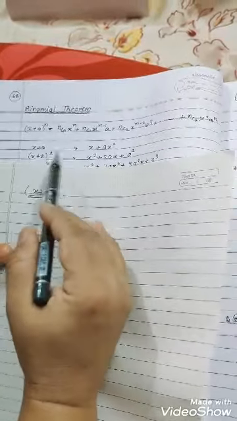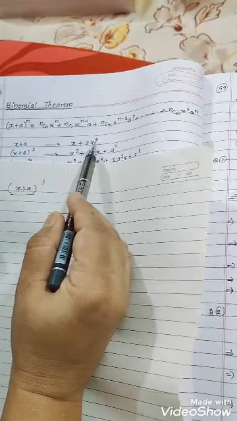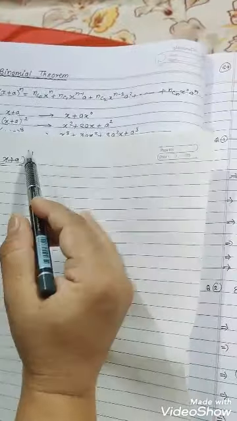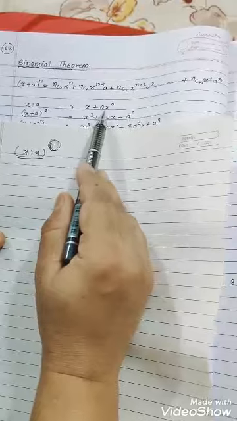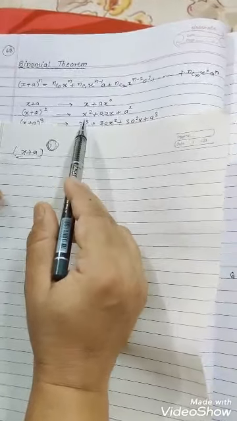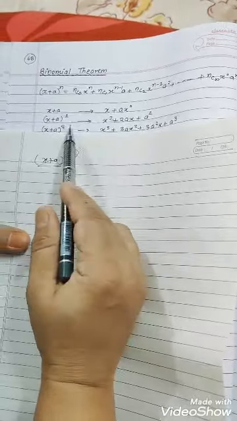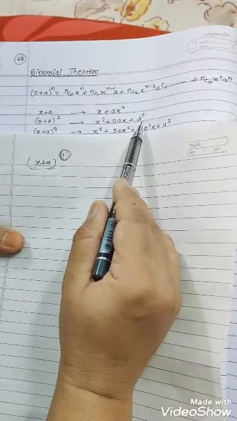That means you can write this as x plus a, with x to the power 0 here. So the power 1 is there, and you will find two terms. If you write (x plus a) squared and expand it, it will be x squared plus 2ax plus a squared.